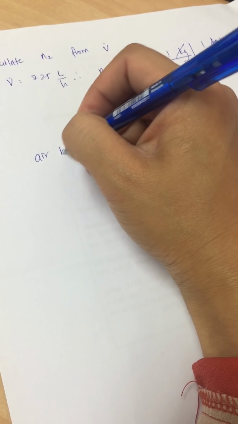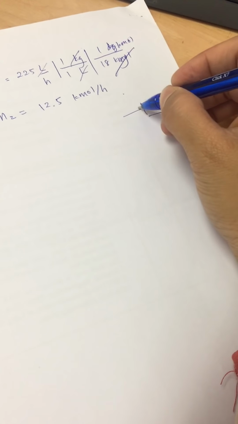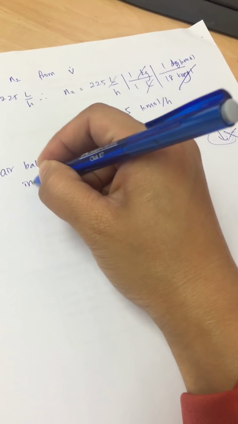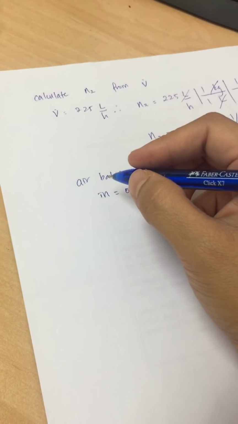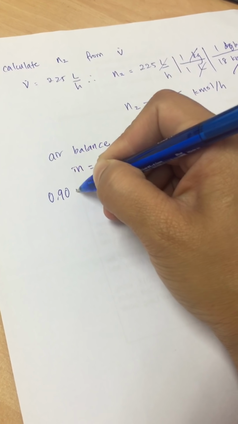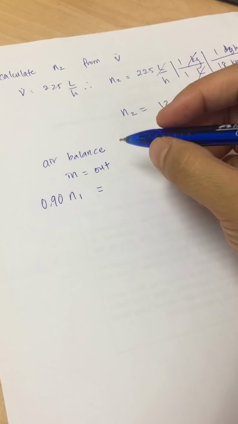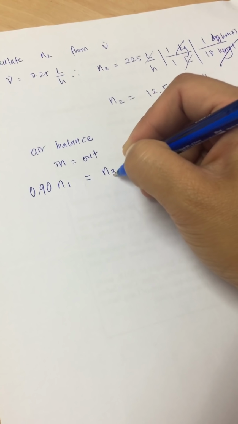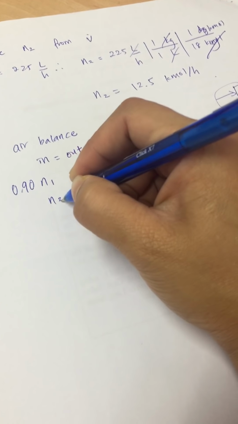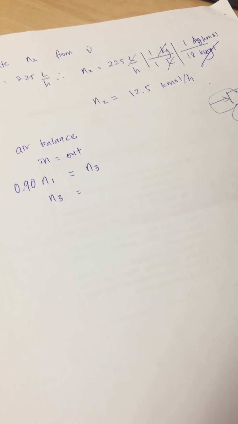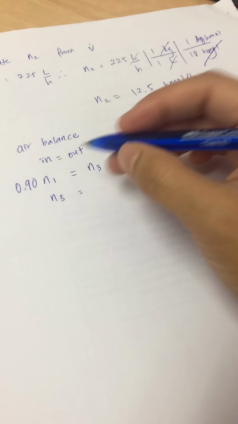That's N2, right? And then we can also do an air balance, because air only comes this way and this way, and not this way, right? So air input, air output. There's no air output here. So air balance: in equals out. Air in is 90% of N1, equals whatever air is coming out, N3. So N3 equals, not yet.